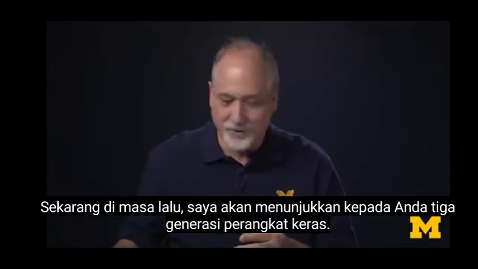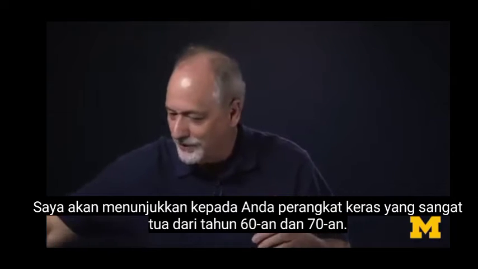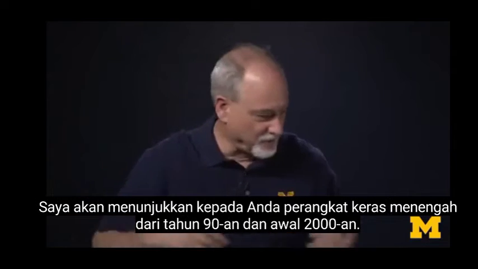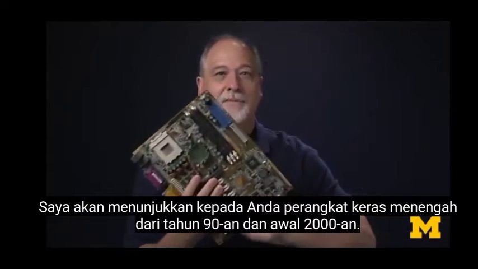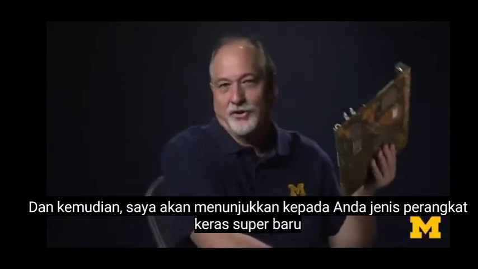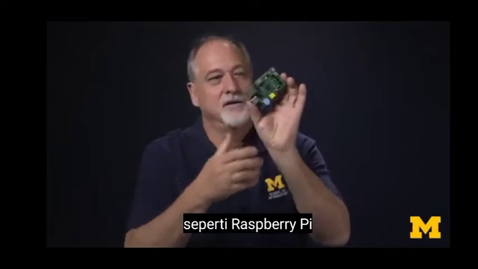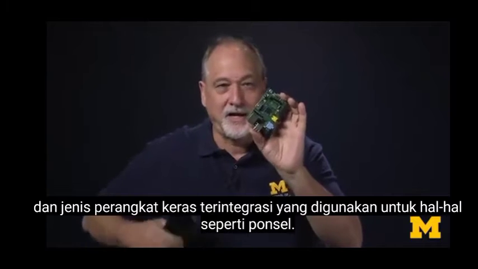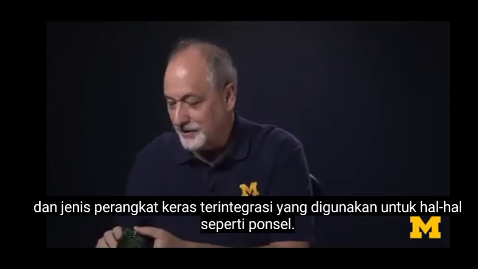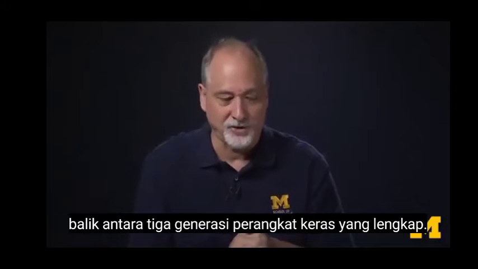Now, I'm going to show you 3 generations of hardware. I'm going to show you really old hardware from the 60s and 70s. I'm going to show you medium old hardware from the 90s and early 2000s, and then I'm going to show you super brand new hardware, this is a Raspberry Pi, the kind of highly integrated hardware that goes into things like the cell phone. So I'll be going back and forth between 3 complete generations of hardware.